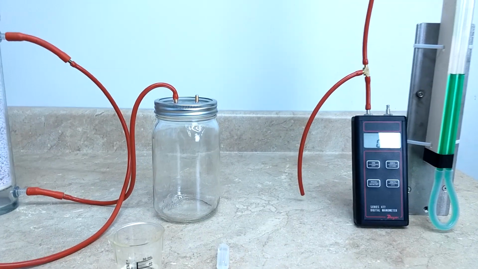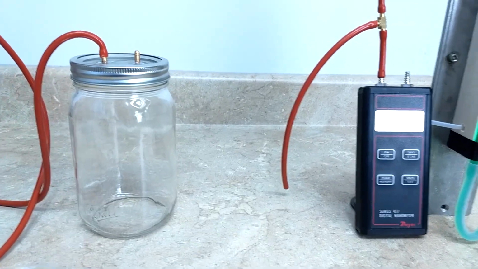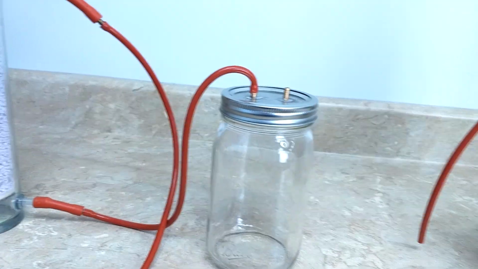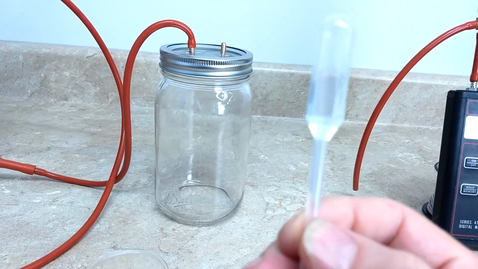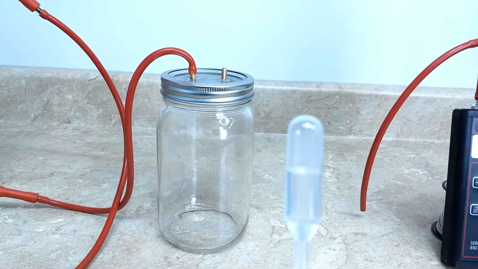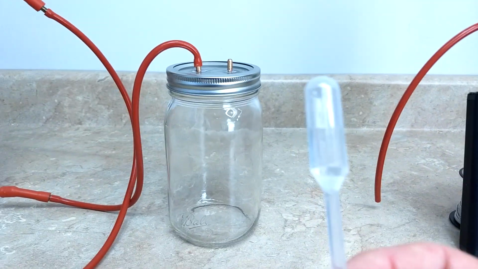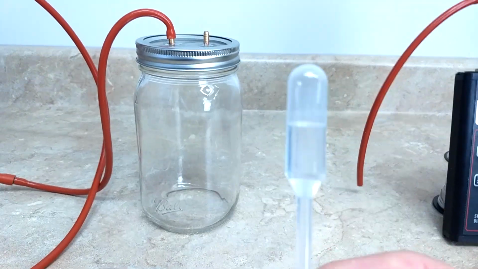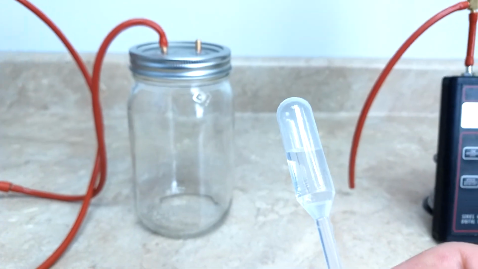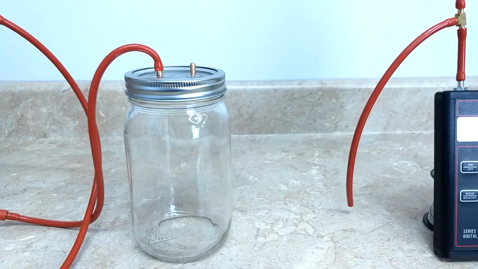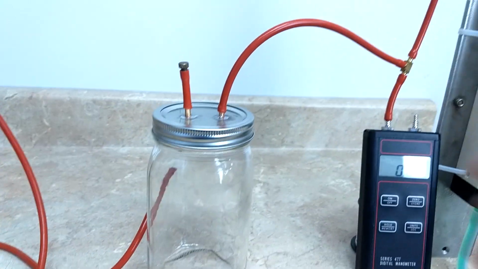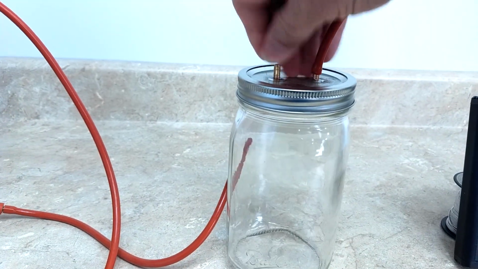I'm going to repeat our experiment with the dry air in the jar, and this time I'm going to squirt a lot more water in. Last time it was just a few drops, and I want to see if things progress more rapidly with more water surface area. Okay, here we go.